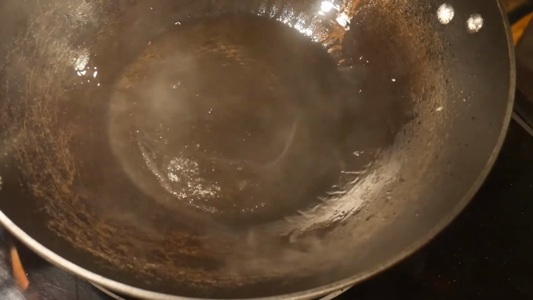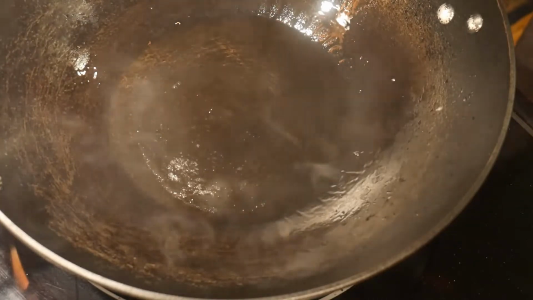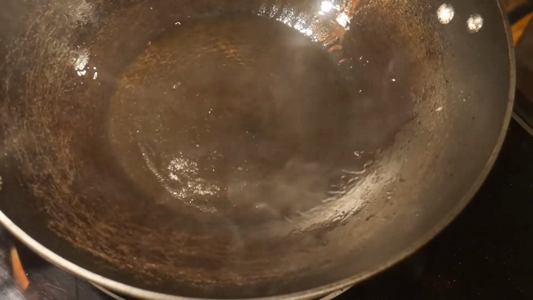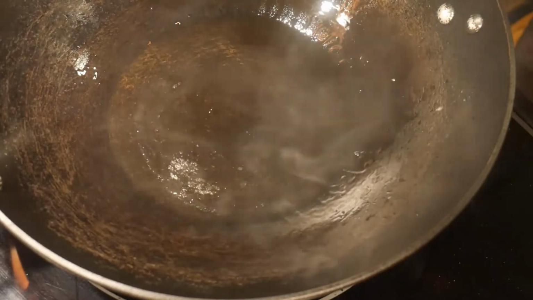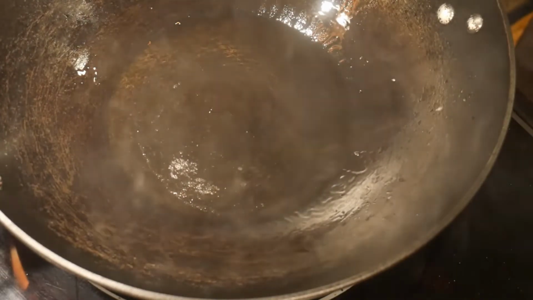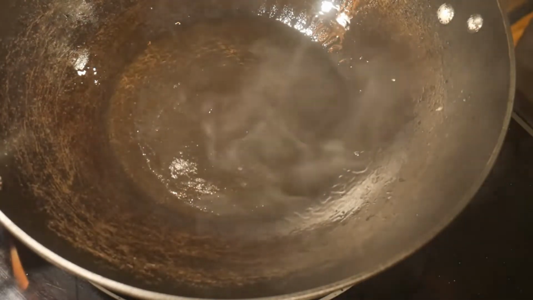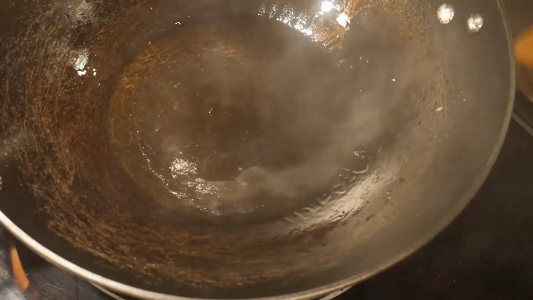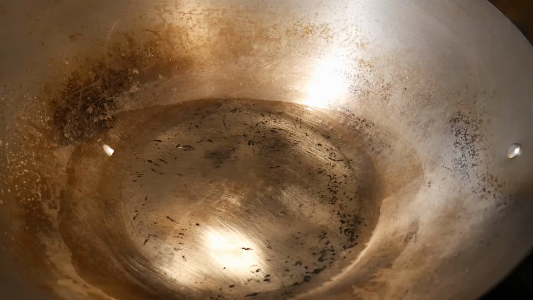Here's a situation where the cooking oil is smoking profusely in this wok. When the oil smokes like this, it means that it has reached what is known as the smoking point. This is the temperature when the oil starts to dissociate. The result is the formation of different byproducts.